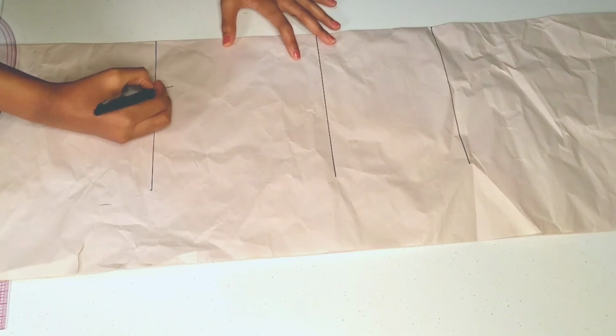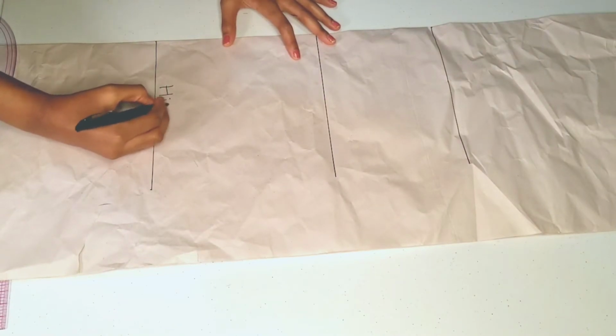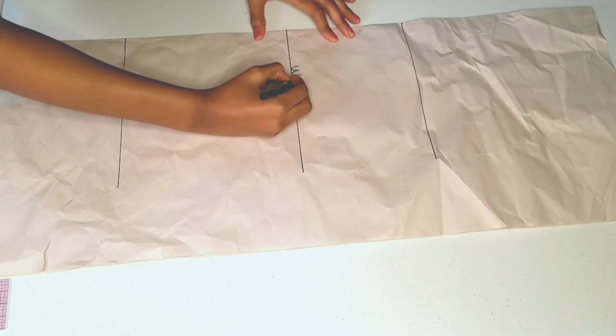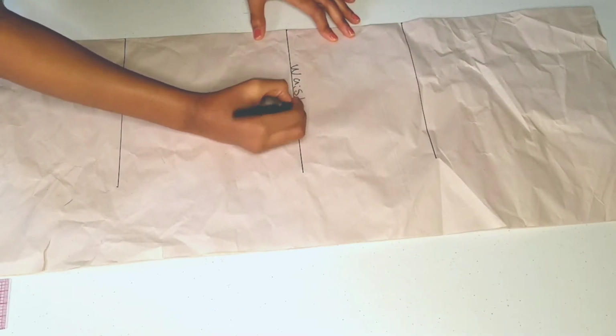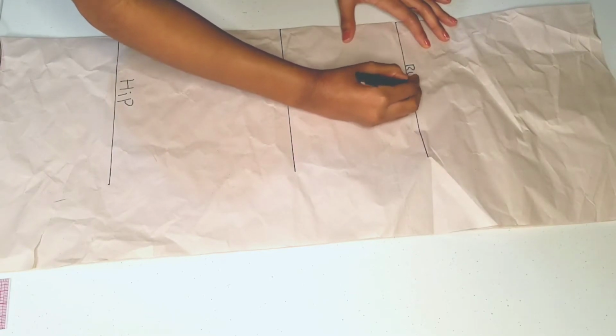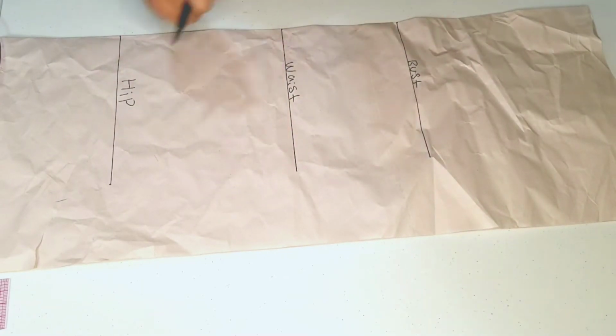This line right here is going to be my hip line. This is going to be my waistline. And this is going to be my bust line.